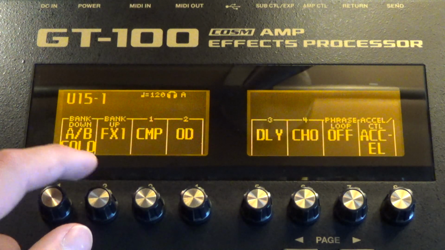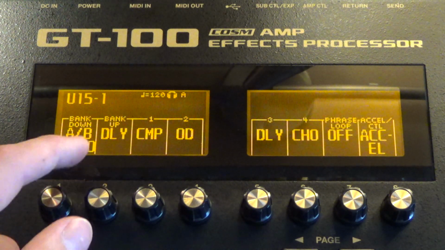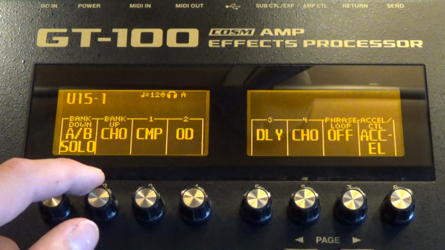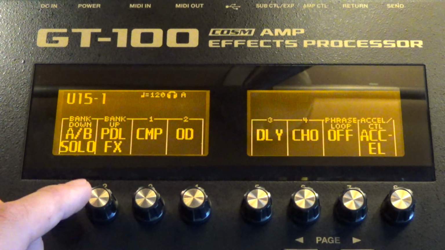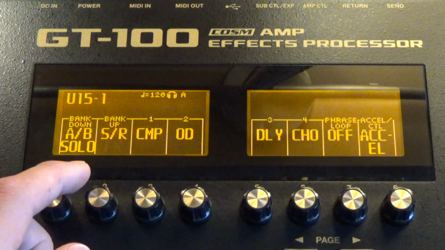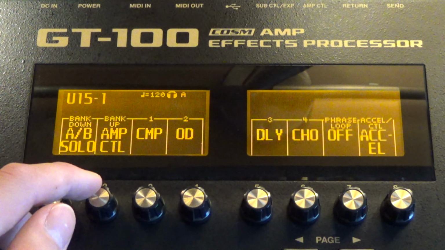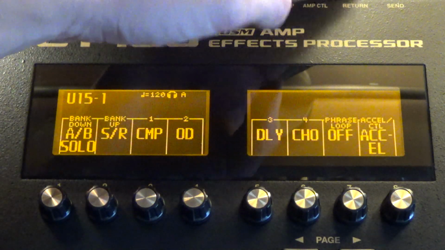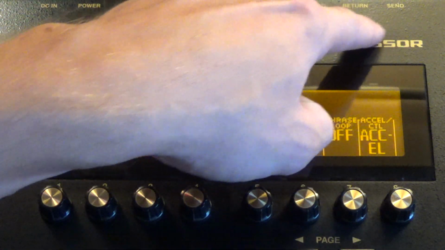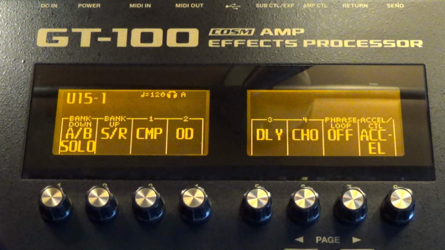We get to the EQs, effects 1, effects 2, the delay, the chorus, the reverb, and basically your other possible parameters here, pedal effects, send and return. For example, if you have a pedal or two connected to the send and return of the effects loop in the GT100 here, you can basically kick that in if you need something extra.